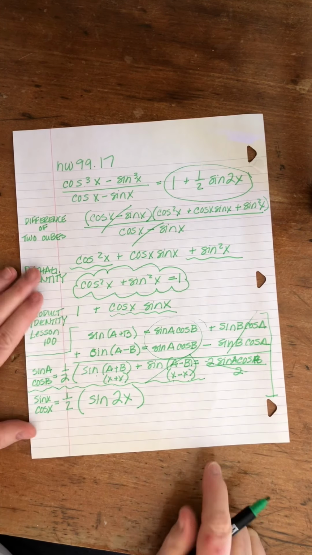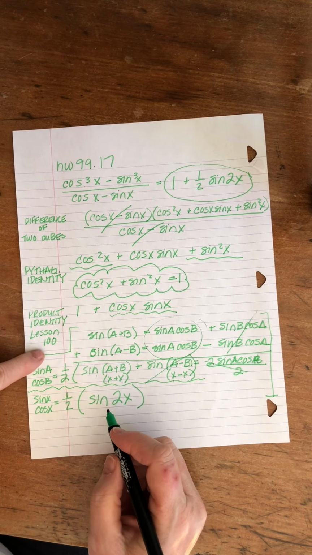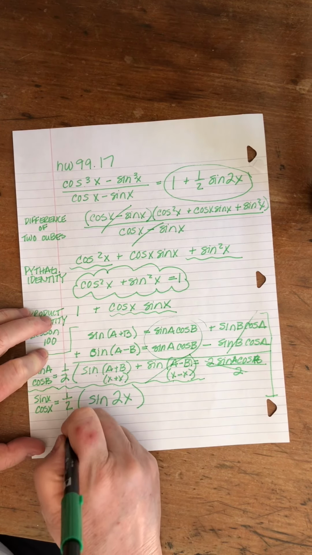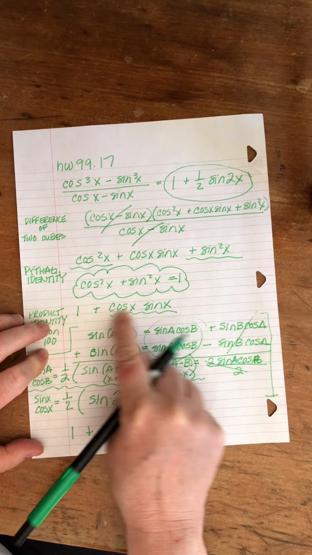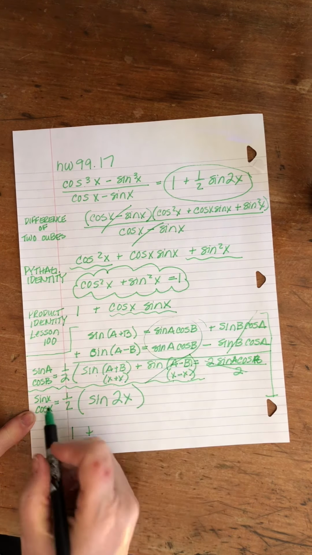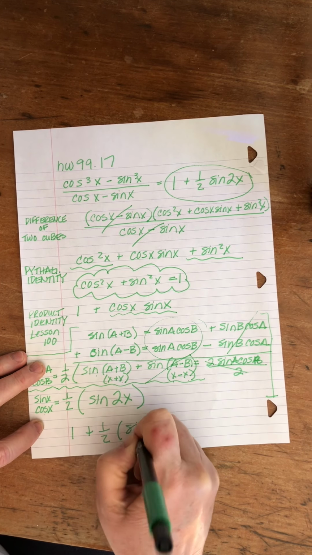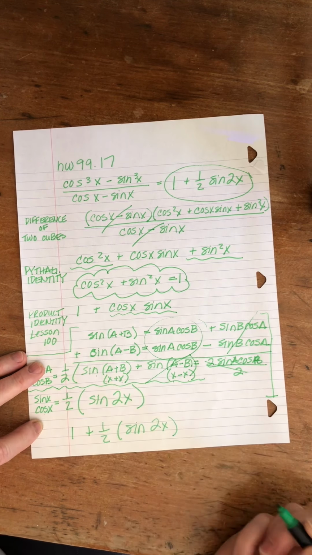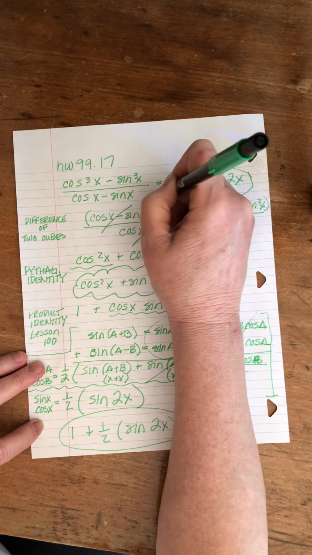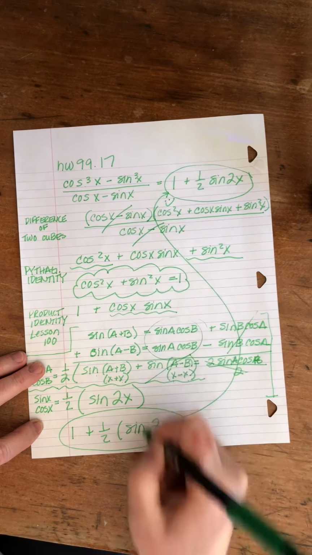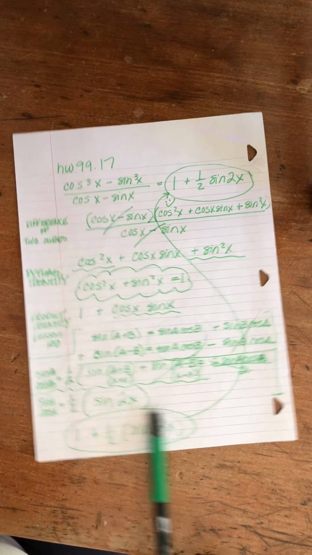this identity. Again, that's a product identity that we did in lesson 100. So now we can write 1, this is the 1, plus, and now this equals this, I just wrote those in the opposite order, 1/2 sine of 2x, and that is exactly what our target is. Yay, I always feel very satisfied just writing over that. Okay, so I hope this part makes sense to you.